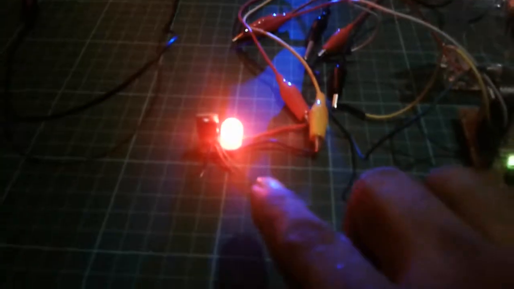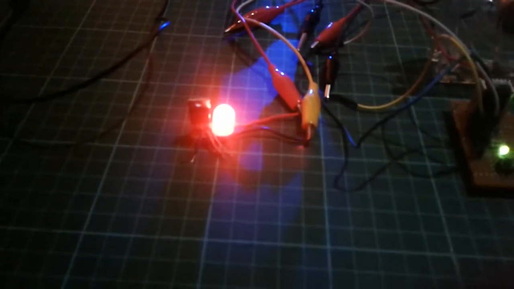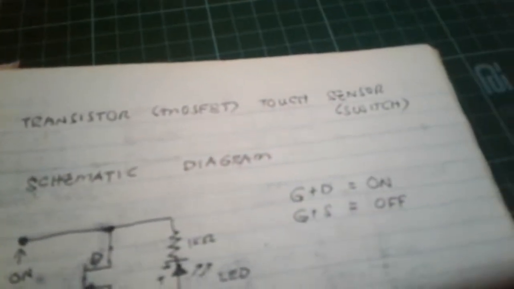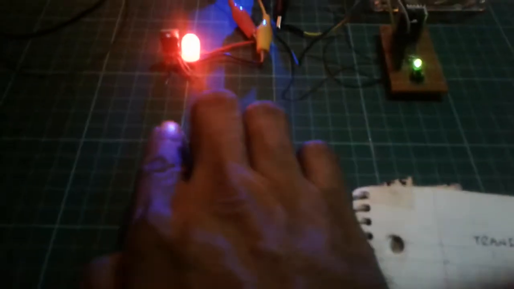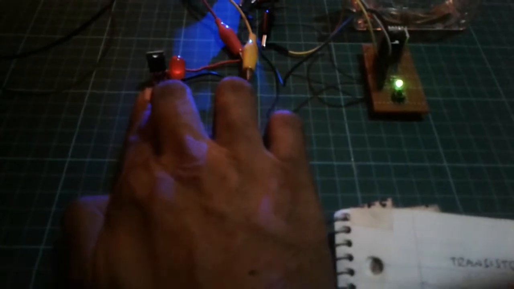just like in the case of my previous project, which is a transistor Mosfet as a touch switch. When you touch the terminal here, it's on.